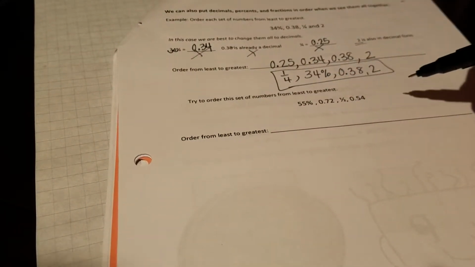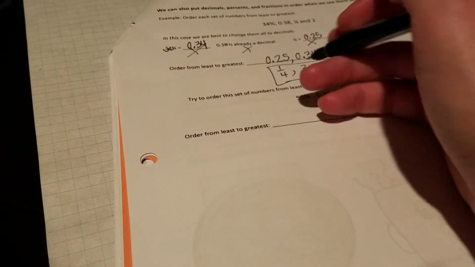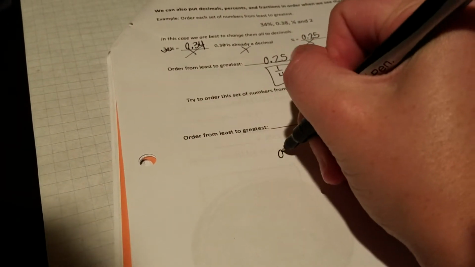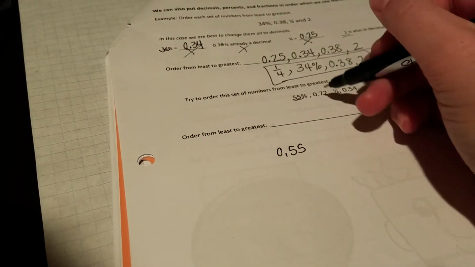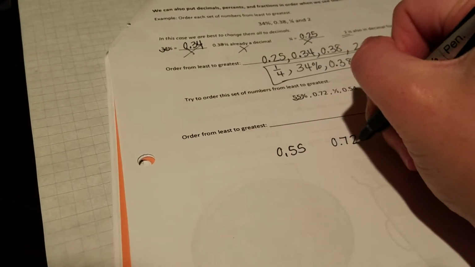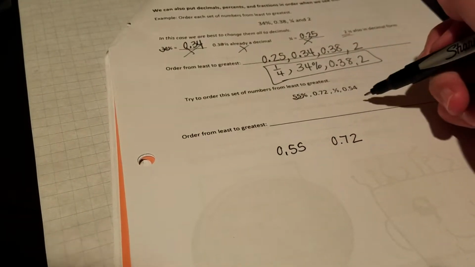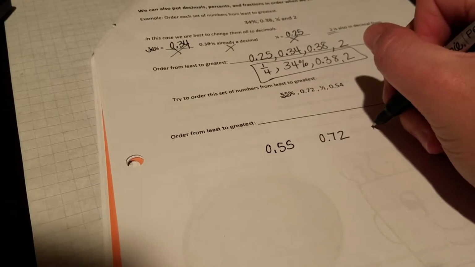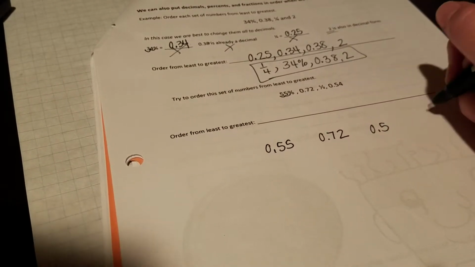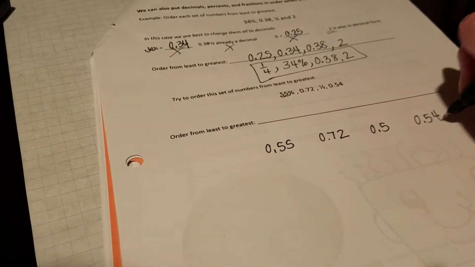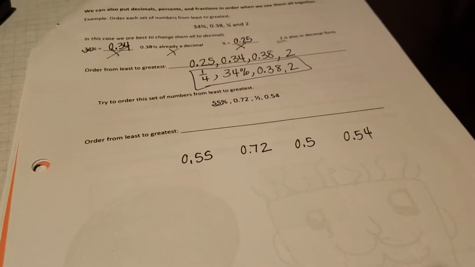If I take these 4, I'm going to work down here. 55% is 0.55. 0.72 is already there. 1/2, I'm going to use my calculator, that's 0.5, and 0.54. Since they're all decimals, do they all have 2 digits after the decimal point?